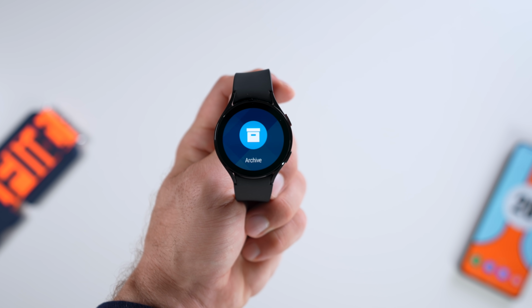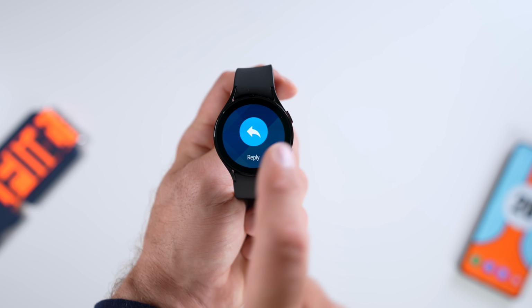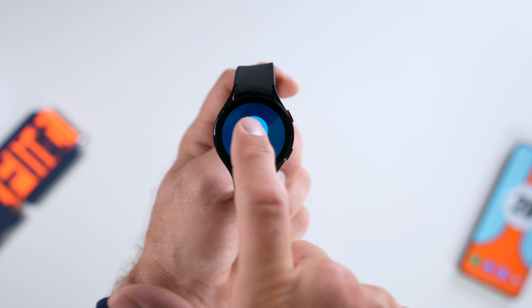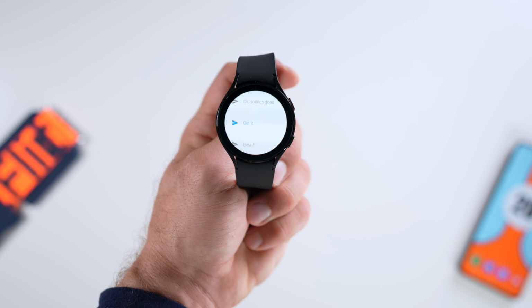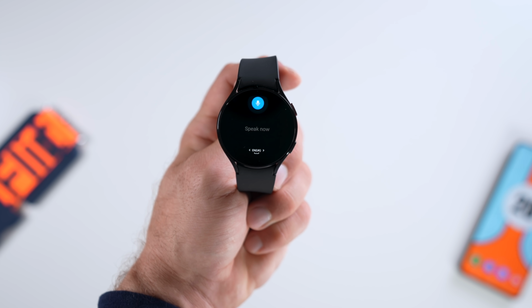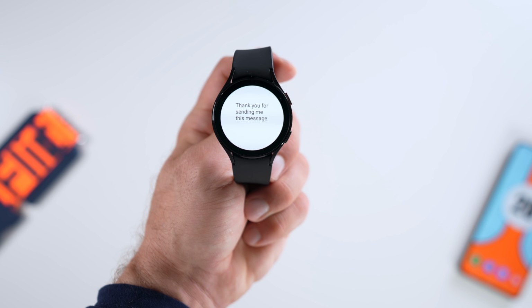And the actions you can take from here on are, well, you have to swipe left for archive, reply, and more actions. So let's go to reply, and you can see 2 options available here: voice reply and predetermined messages. So let's try and use one and see what happens. Okay, all done, all sent, and this is what it looks like for our business peeps out there.